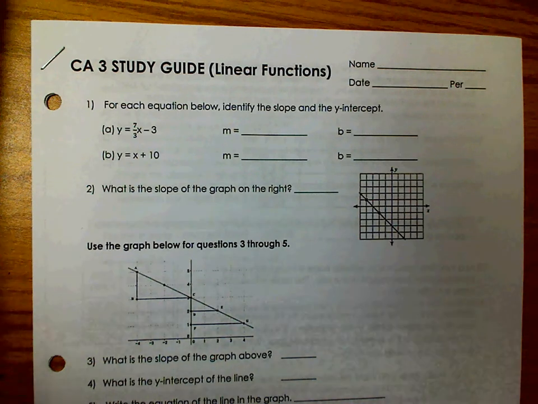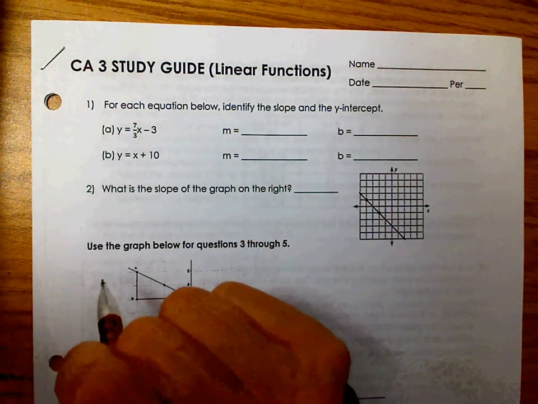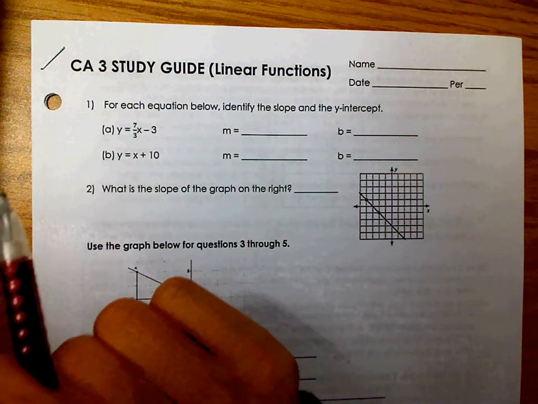Okay, the test is this Friday, so here we go. Again, I'm going to advise you to pause the video at any time to see if you can do it on your own and just check your answers.